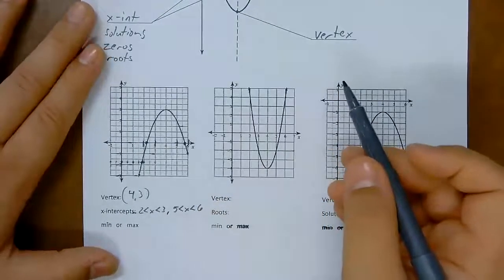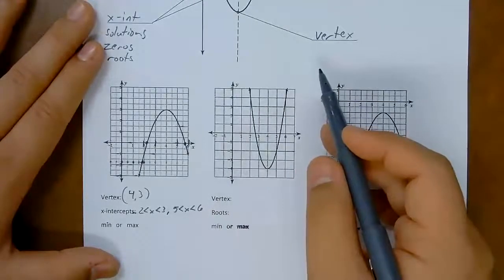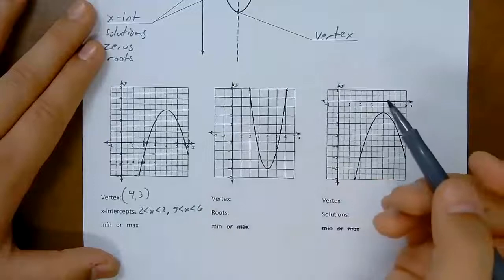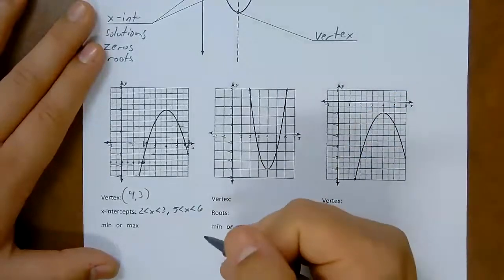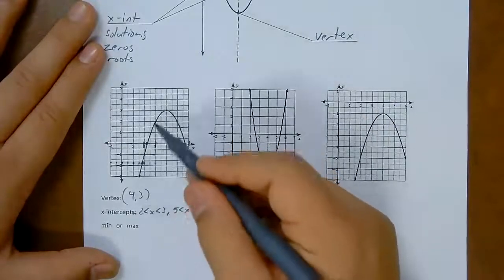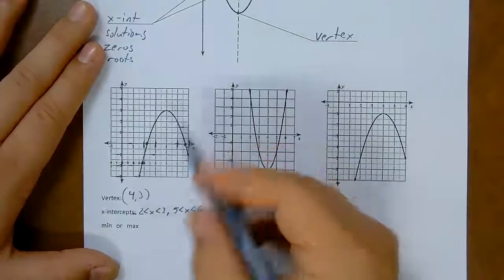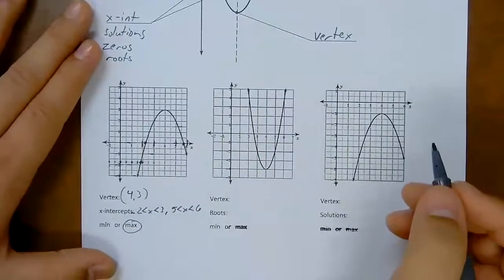Sure, but we don't need to, okay? Now, lastly, we didn't cover it up above, but is there a minimum or maximum? Is there an absolute highest point or an absolute lowest point? In this case, our parabola has an absolute highest point, so it has a maximum. Okay.